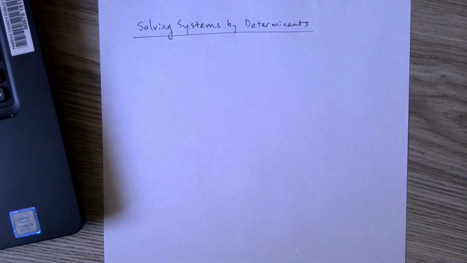Hello. We are now solving systems by another method called determinants. We've already covered solving systems by substitution, graphing, and linear combination, also known as elimination. This method is very strange looking, but in many cases it's very quick. And it's different, so if you like to be different than most people, this is the method for you.